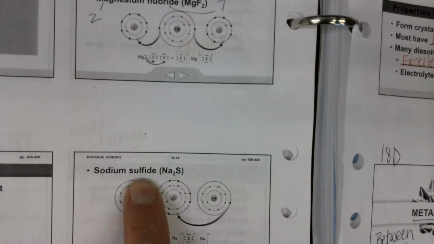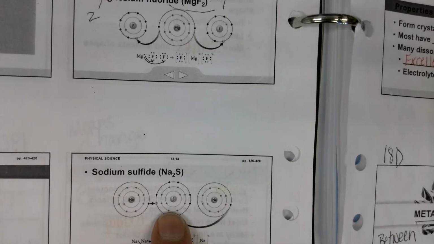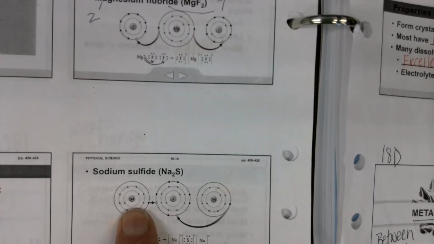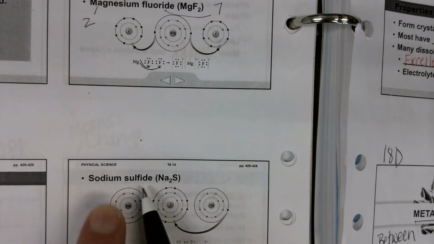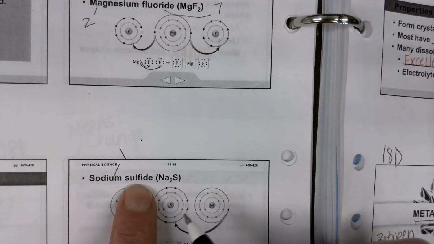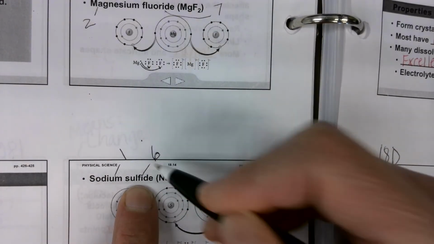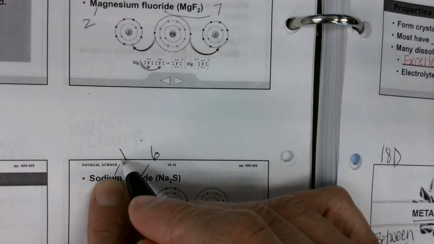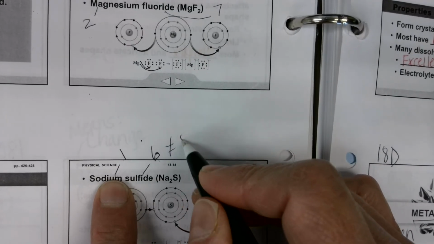Sodium and sulfur. Sodium is in group 1A, so it's got 1 valence electron, right? And it's bonding together with sulfur. Well, sulfur comes from group 6A. 1 plus 6 does not equal 8, right?